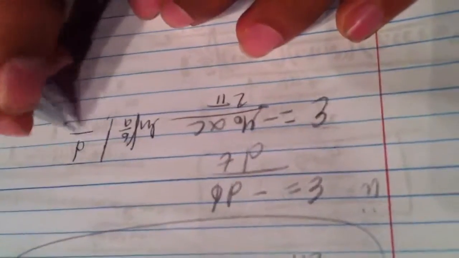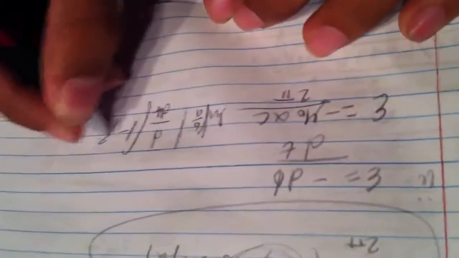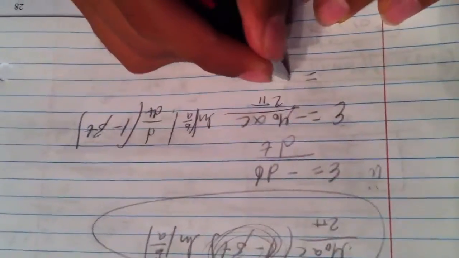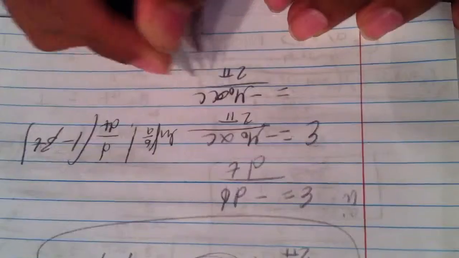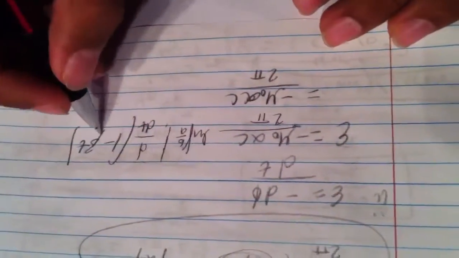So d dt, the only thing that has time in it is 1 minus beta t. So that's all the same still. The derivative of the flux is the change in flux, which we solved for up there, over the change in time.